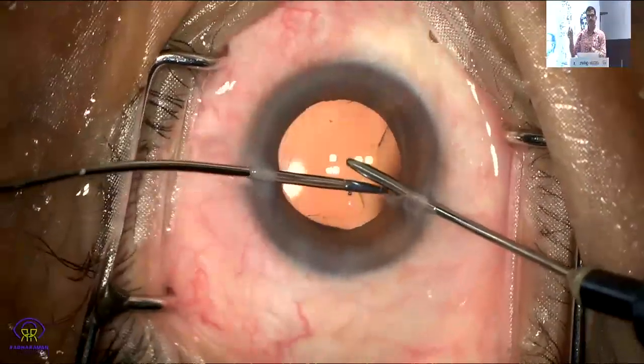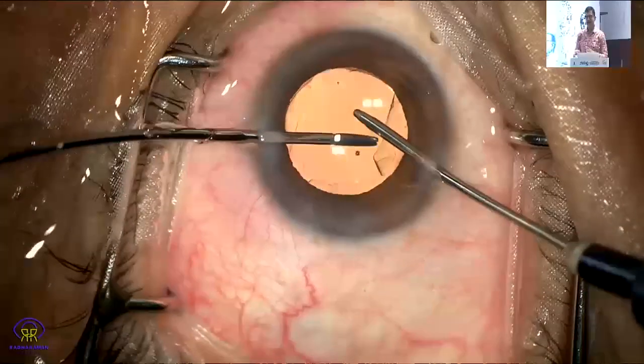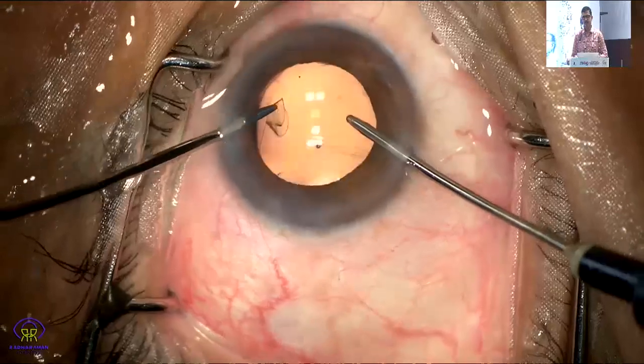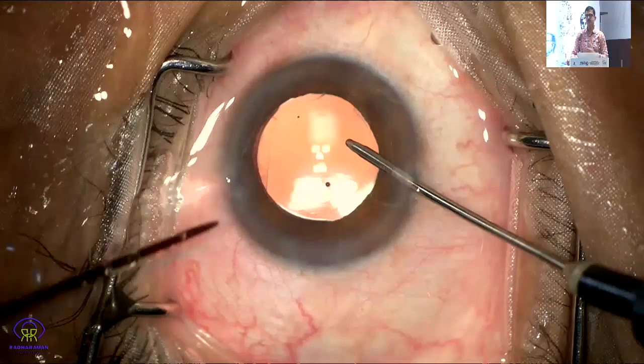So this patient did very well post-operatively. In fact, I couldn't give him a complete spectacle independence as I had promised him initially, but what I gave him was more than he could have wished for, I mean, I could have wished for, after landing up in that kind of a compromised situation on the table.